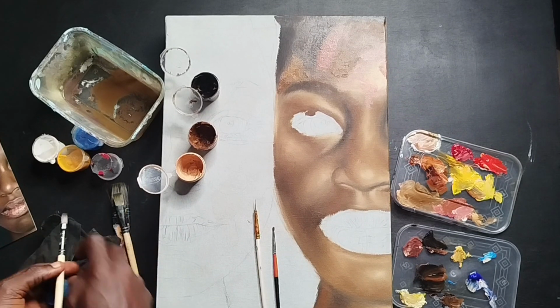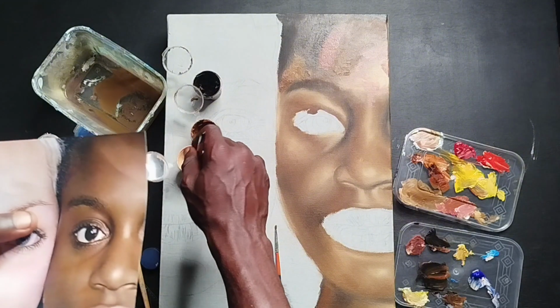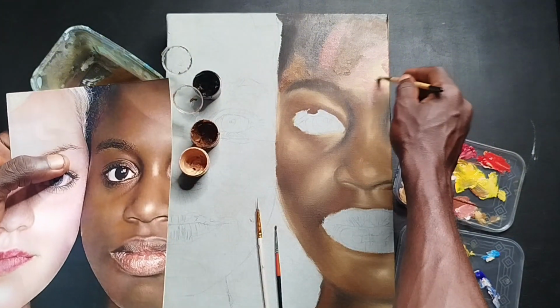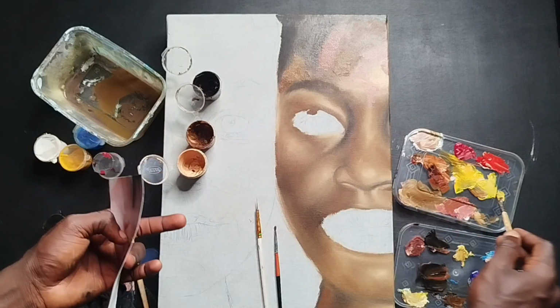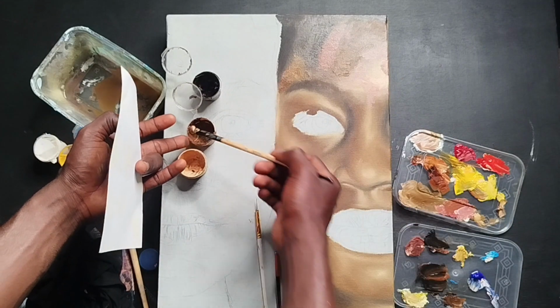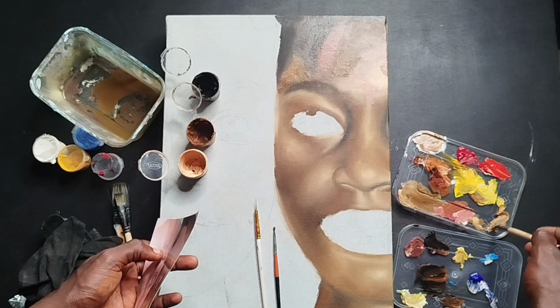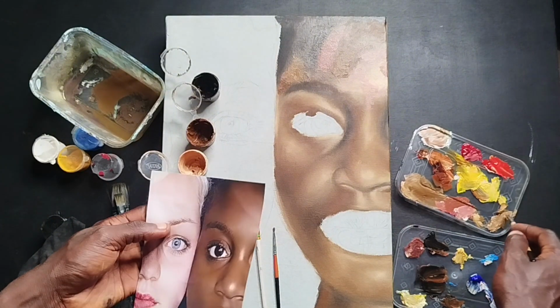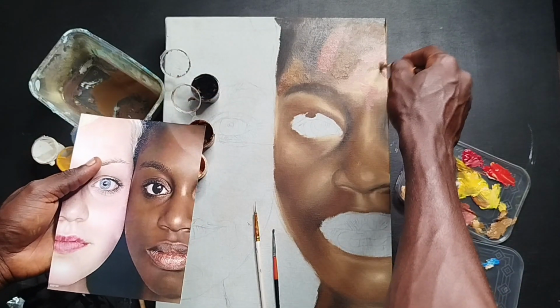One of the things I also notice, as I did yesterday, is this highlight is too light, so I might have to mix it with some of this mid tone. Sometimes in my mixture, I mix the mid tone with the highlights and also with the dark tones.